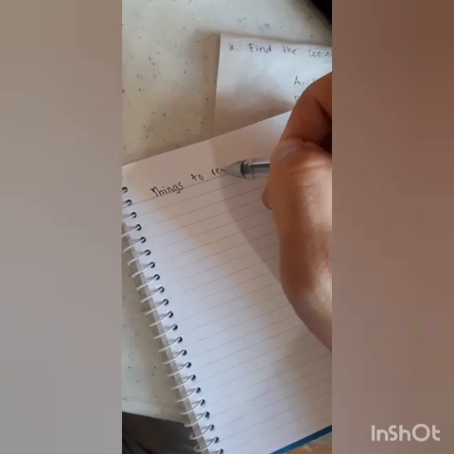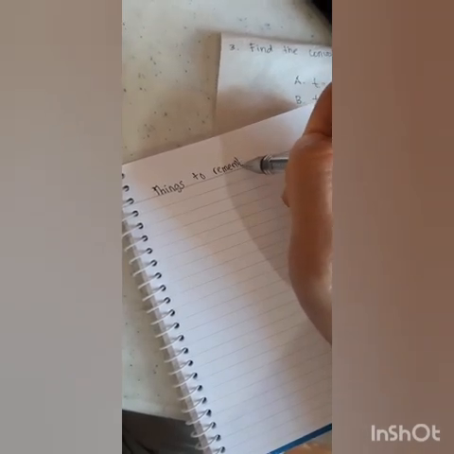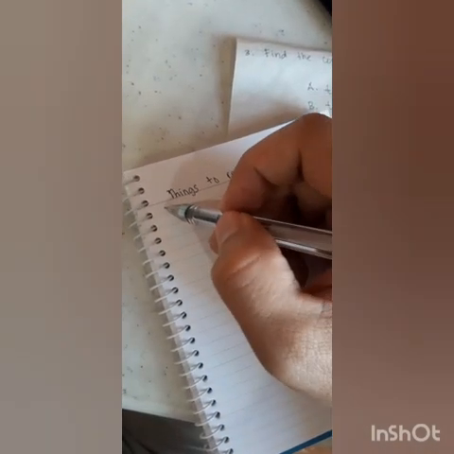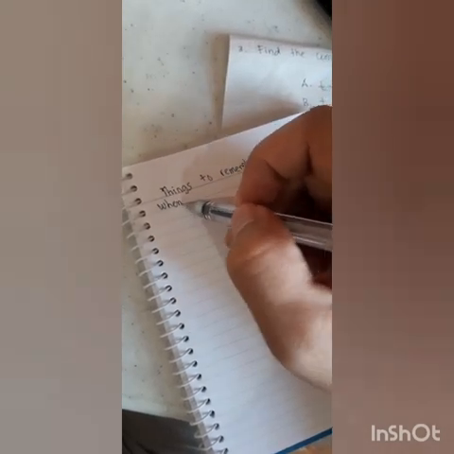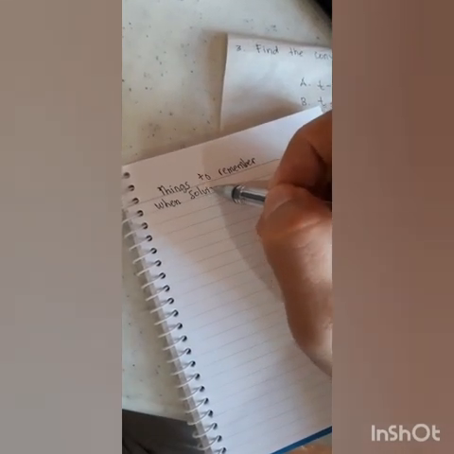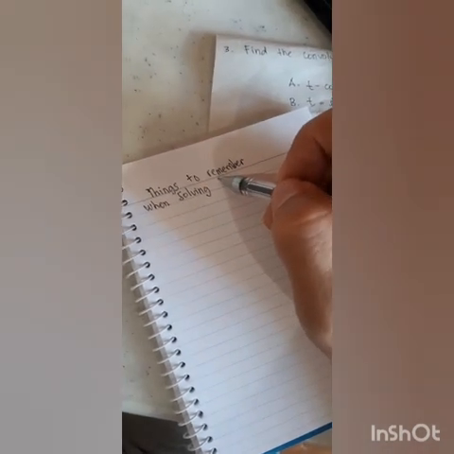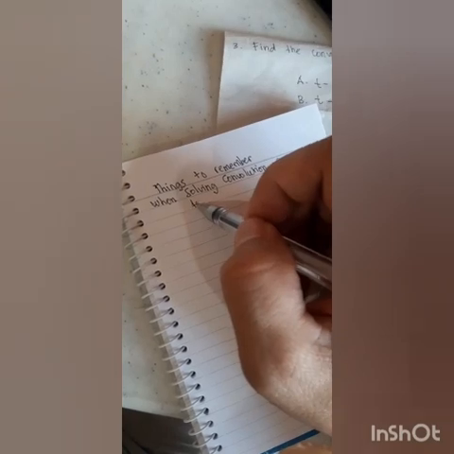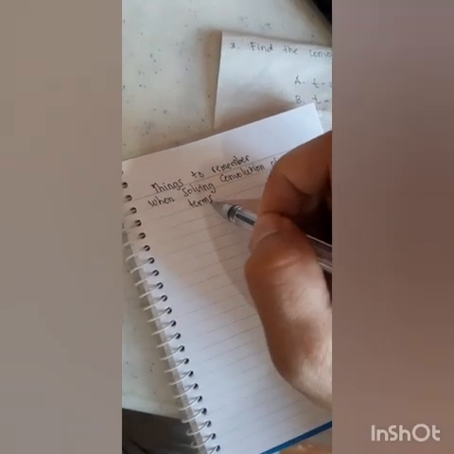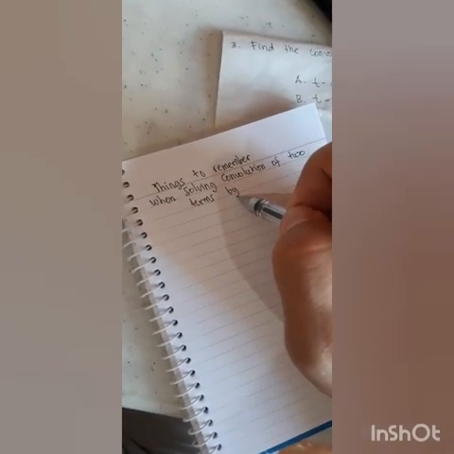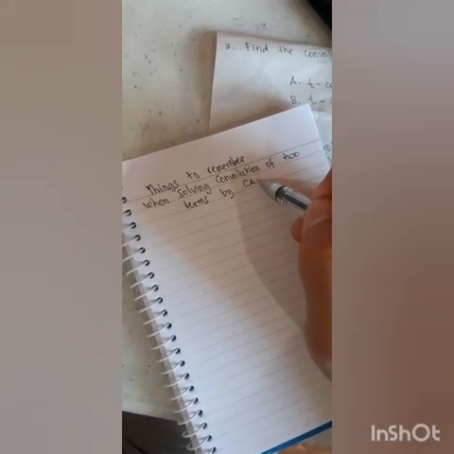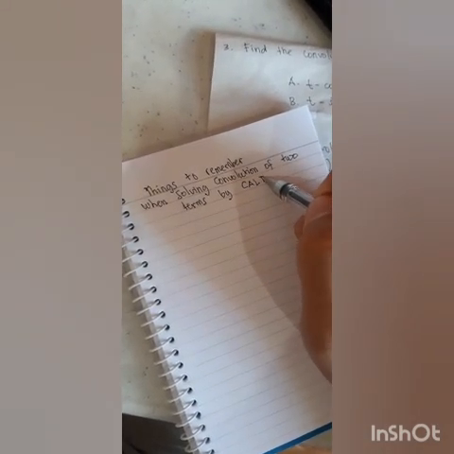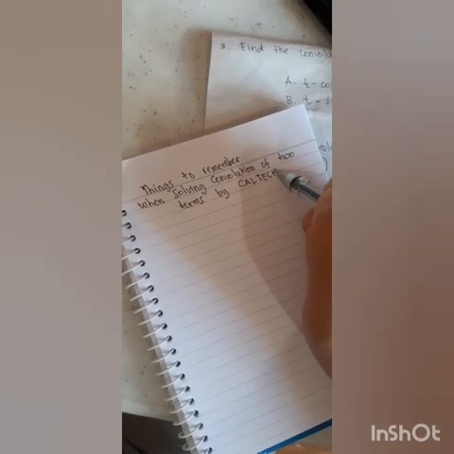Things to remember when solving convolution of two terms by calculator technique or Caltech.